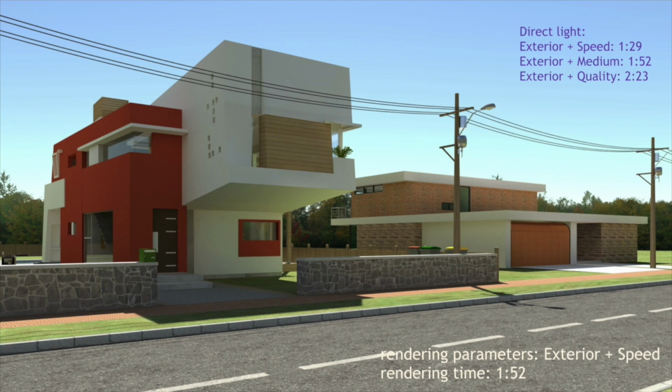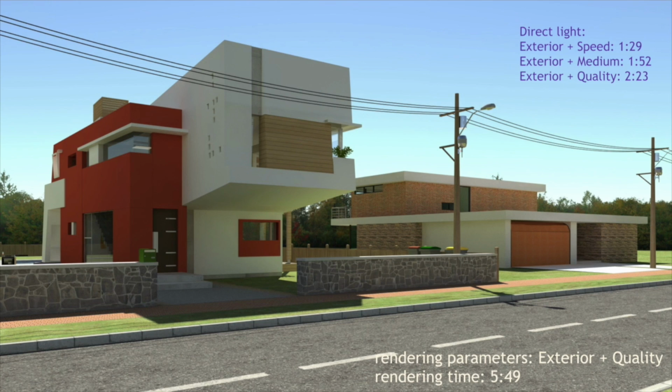So for exterior speed, we already sense an increase in time. Exterior medium, it's increased almost double what we had for the medium. And of course, it will be increased even more for the quality. So the quality of lighting of a scene will affect the rendering time very much. The more direct light we have, the easier it is to compute for the engine. The more indirect light we have, that will take longer, definitely. So these are statements we cannot change or optimize. This is this way.